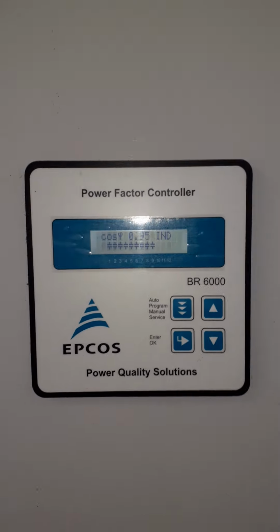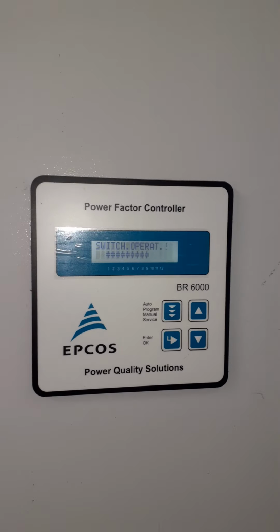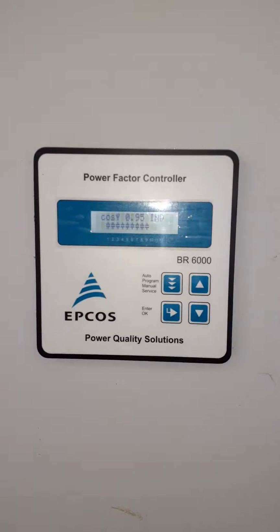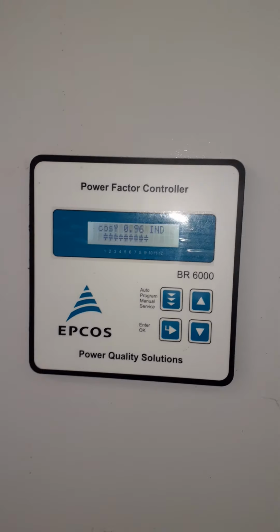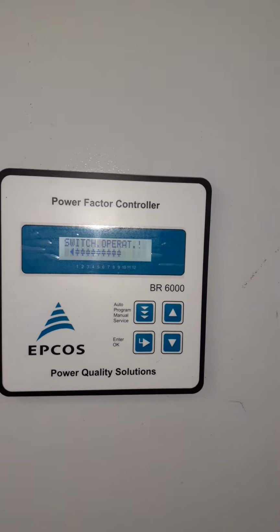At times it can indicate unity, but unity is not practical. That is in theory. So it has engaged 9, but still we are not attaining 0.99. This one is for MDB1.